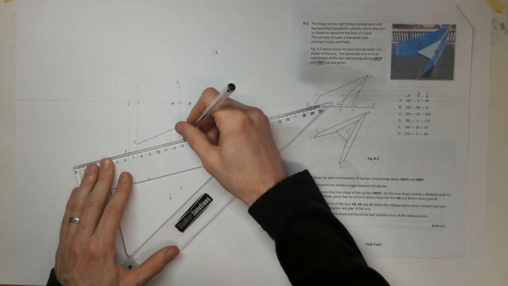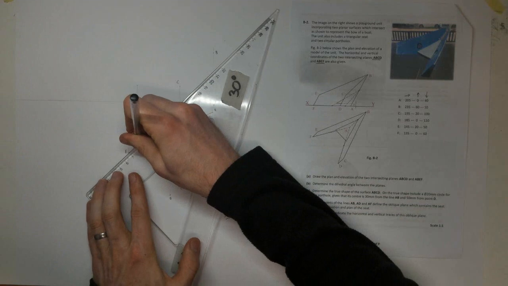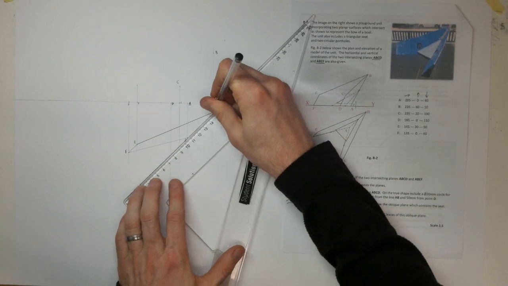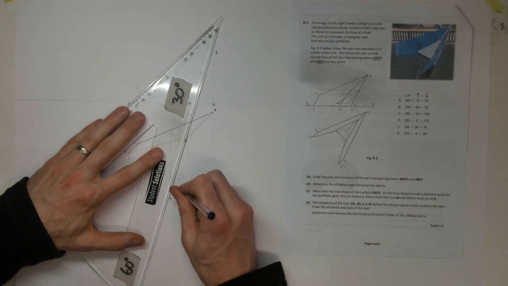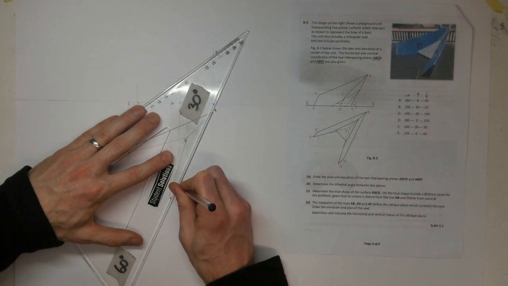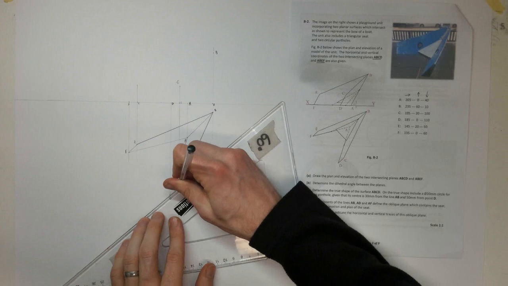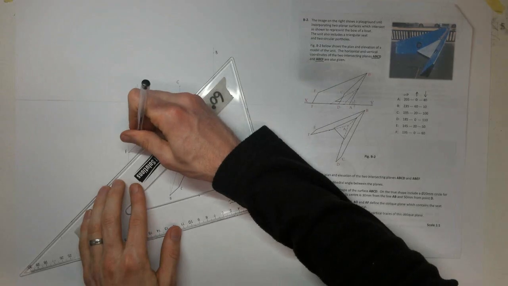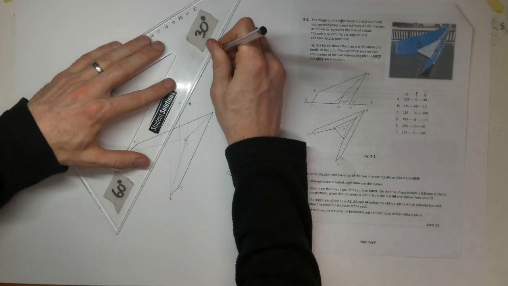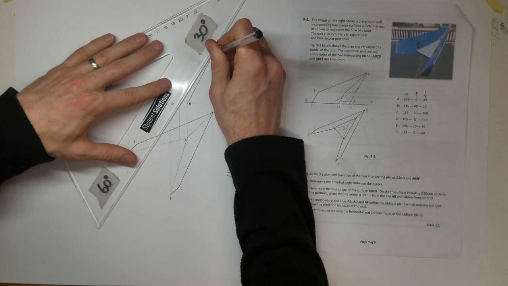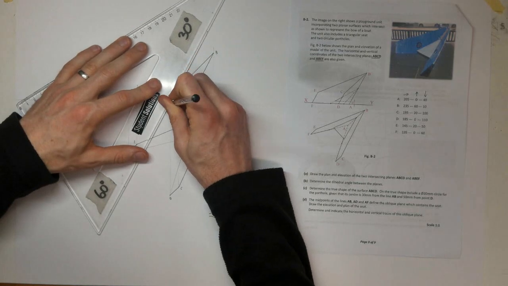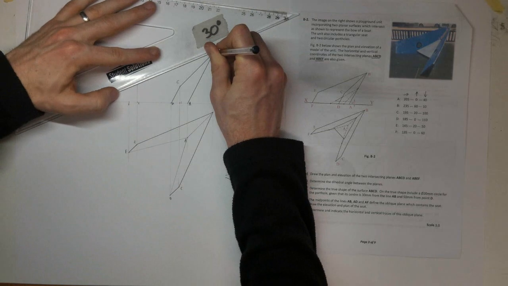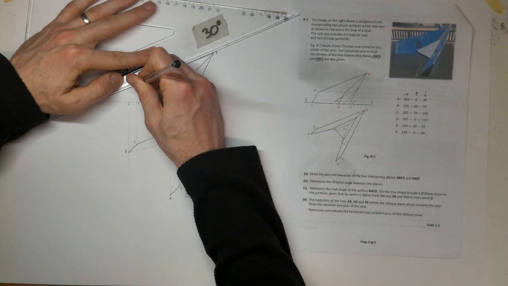Into F. B. AB, B to C, to D, so B across here to E, down to there.